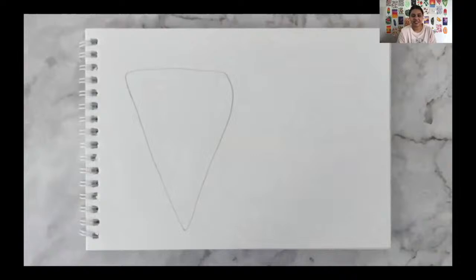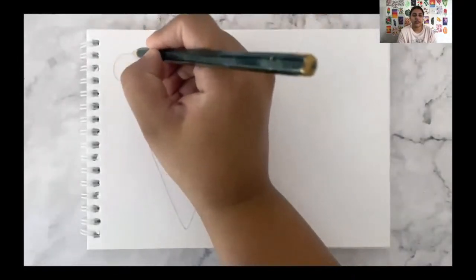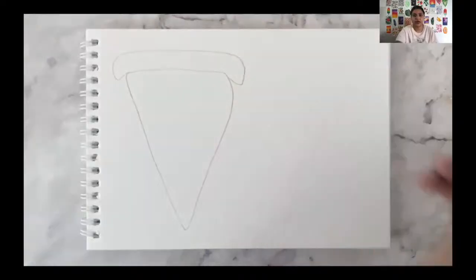Awesome. Well done. Then we're going to go ahead and do the top part right here. Now this is going to be the top crust part of my pizza.